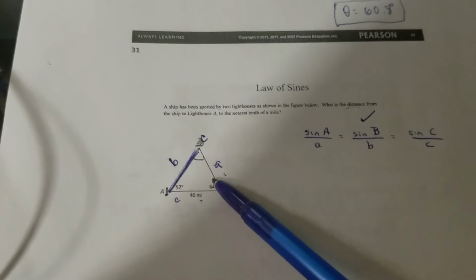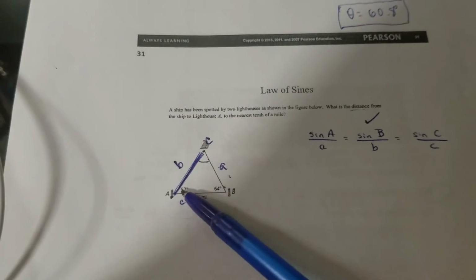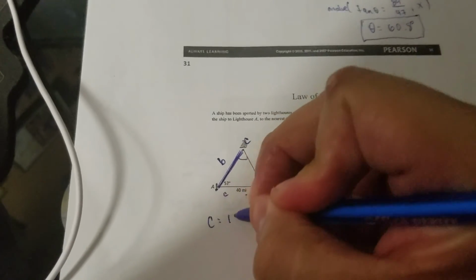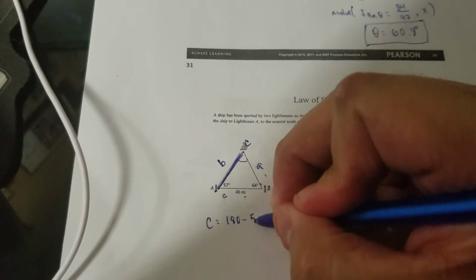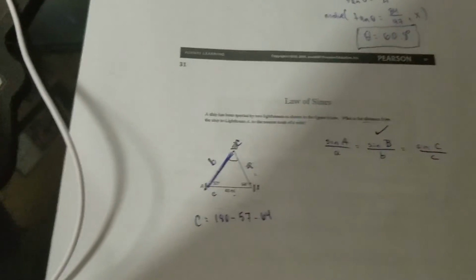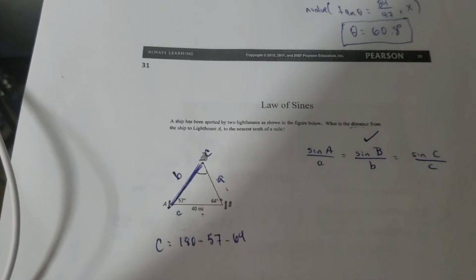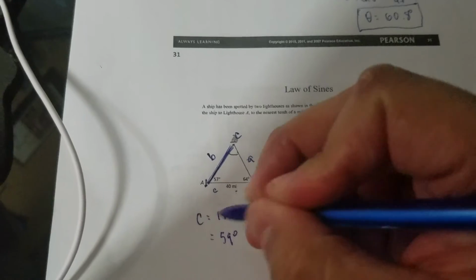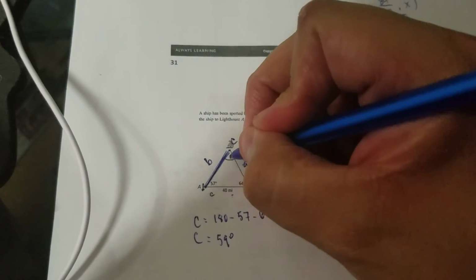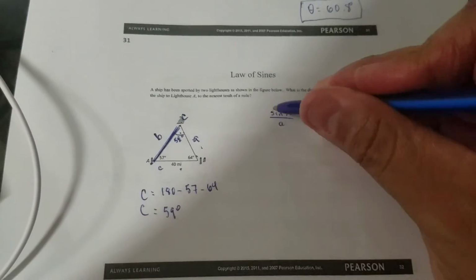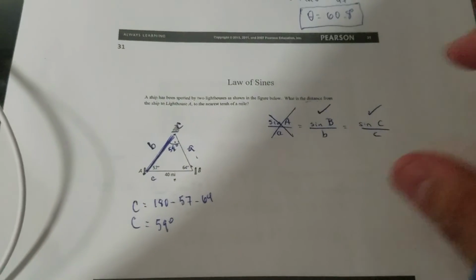So the easy thing for me to do is, well, I know the other two angles, so I can find this missing one. So angle C is just 180 minus 57 minus 64, which is 59 degrees. So this angle over here is 59 degrees. So now I know the angle and I know the side. So I can use the information for angle C, and I don't need any of this from angle A.